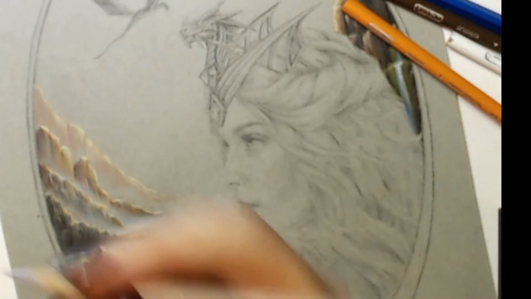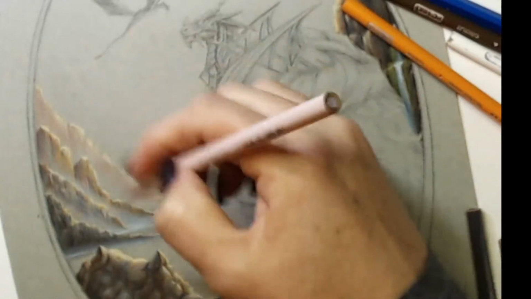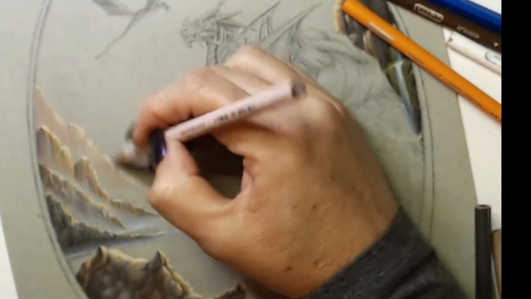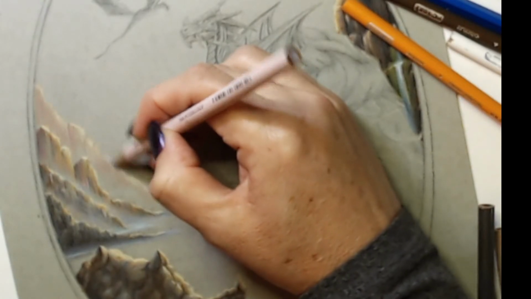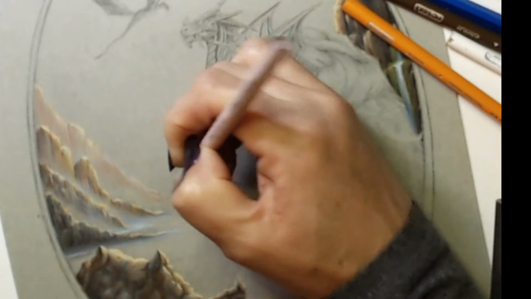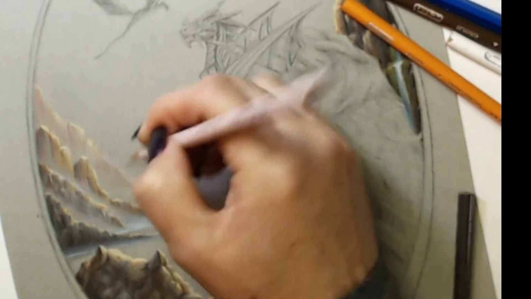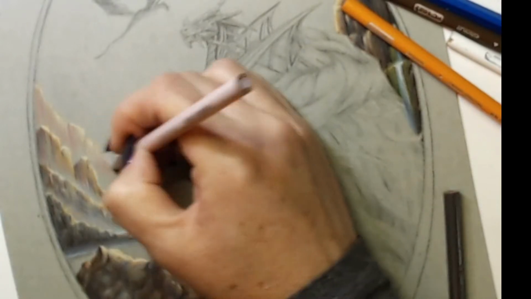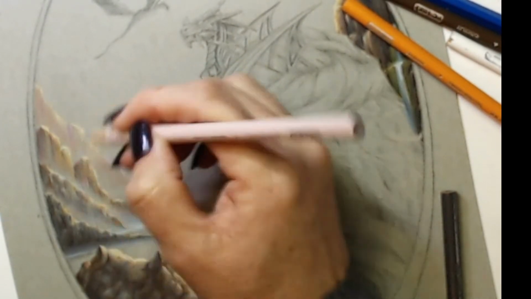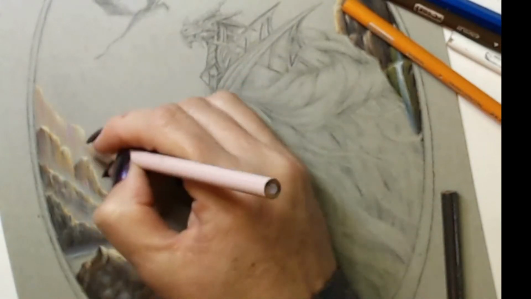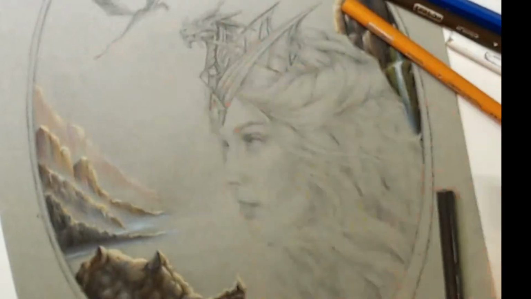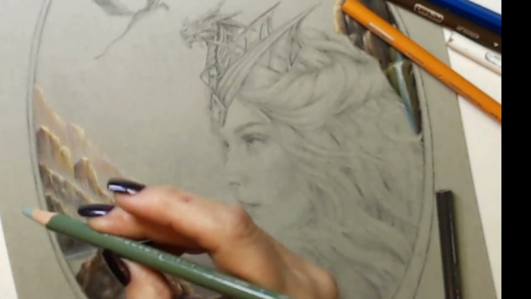Greyed Lavender. Now I'm going to cover the bottom section of the Greyed Lavender here. Or cover the eggshell with the Greyed Lavender. Sorry. Greyed Lavender in this corner. Then Celadon Green.